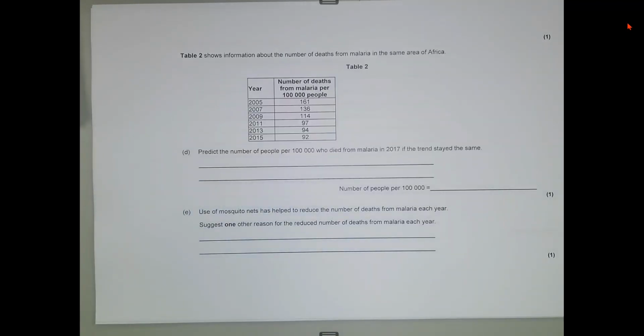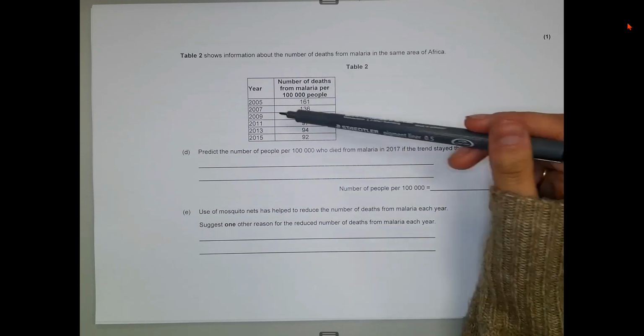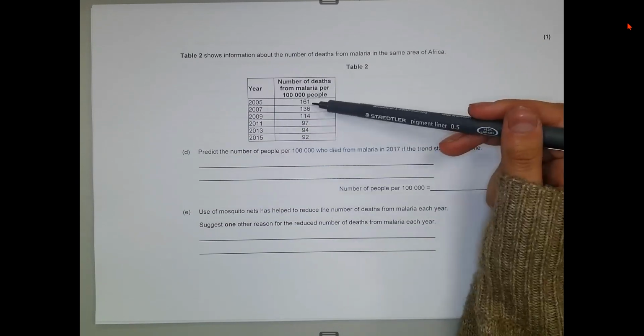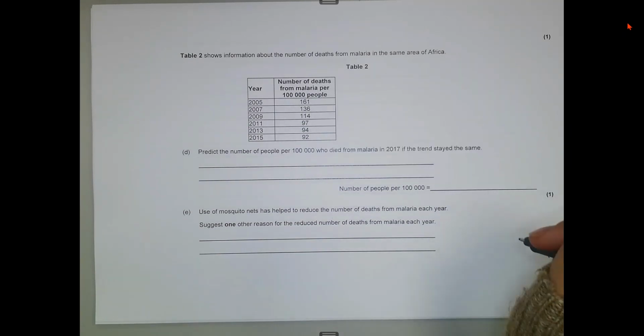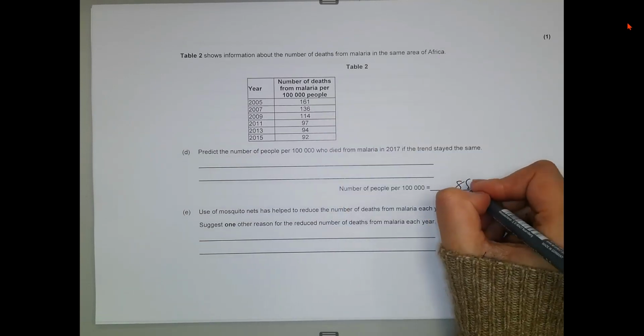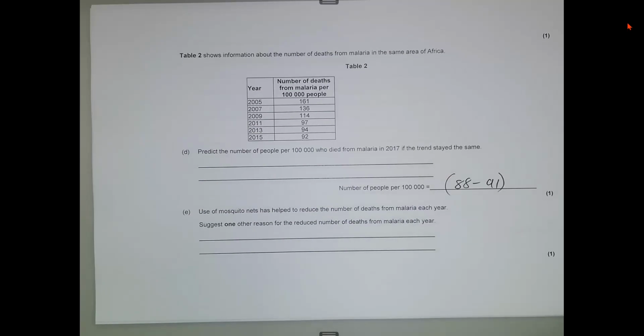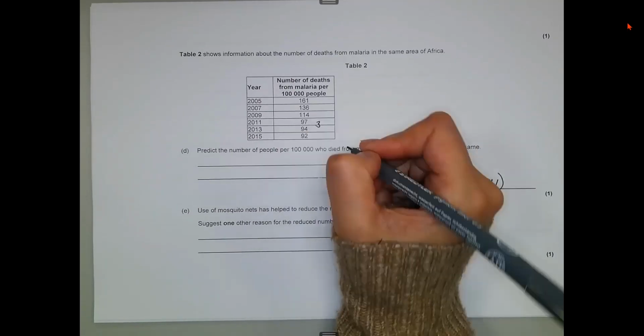Table 2 shows information about the number of deaths from malaria in the same area of Africa. Predict the number of people per 100,000 who died from malaria in 2017 if this trend stays the same. If we look at the data, as the years go by, the number of people that are dying per 100,000 is decreasing. You would get a number, if we follow the trend, any number in between 88 and 91 would be correct. There's a difference of 3 here and a difference of 2 there. So following that trend, anything between those would be correct.